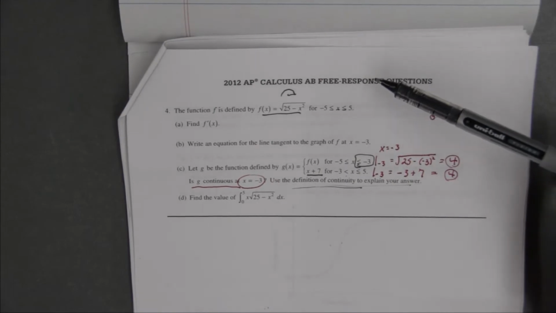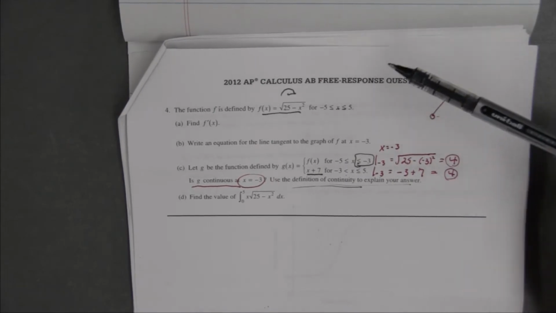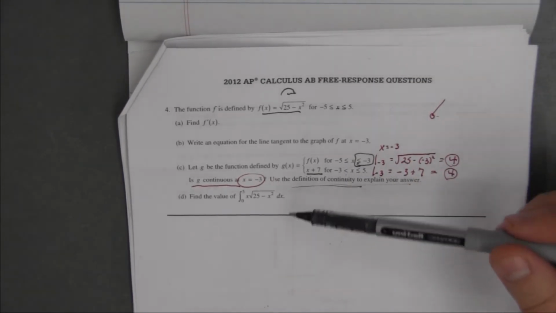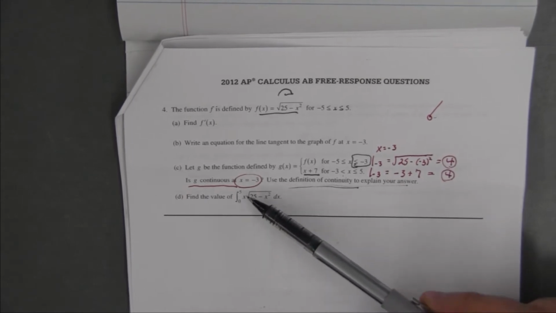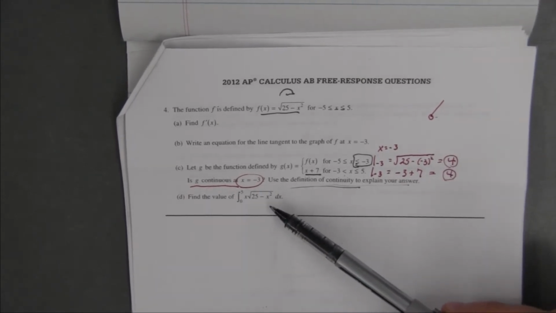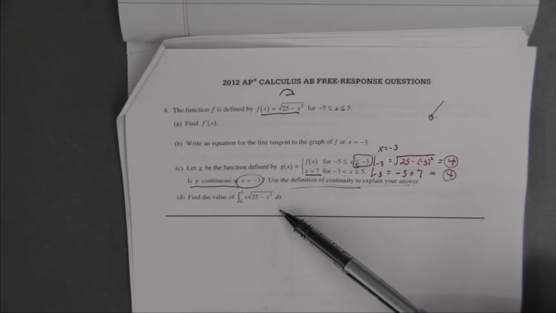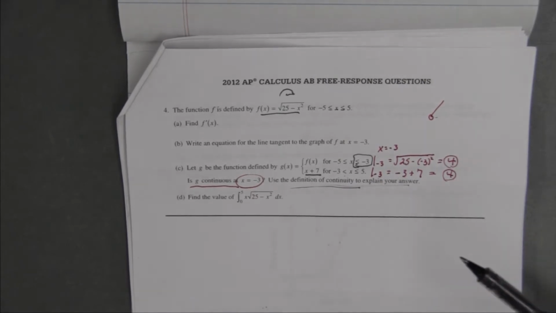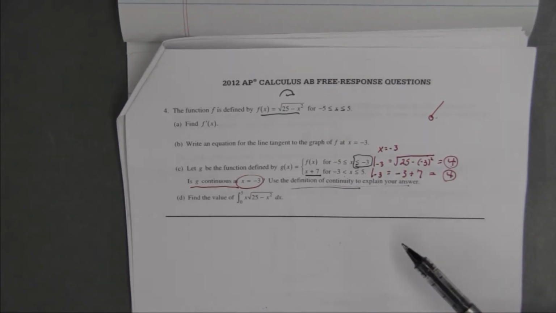Released free response question number 4 from the 2012 AP Calculus test, part D. It says find the value of the integral from 0 to 5 of x square root 25 minus x squared dx. Again, a very straightforward question. We don't even have to explain or justify anything. We just have to find the value.